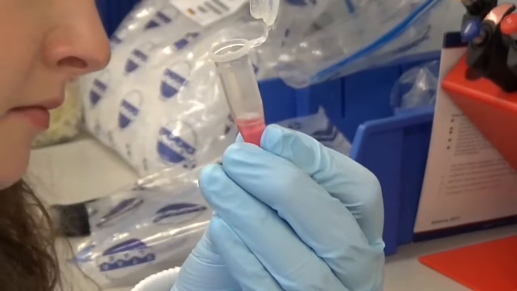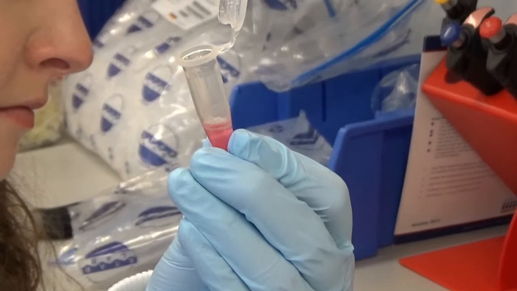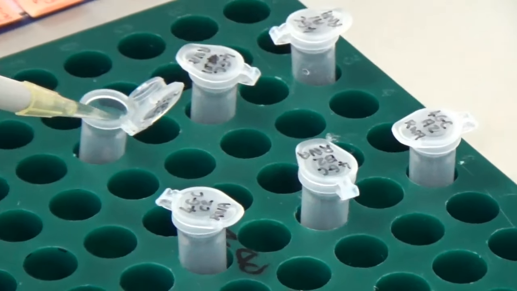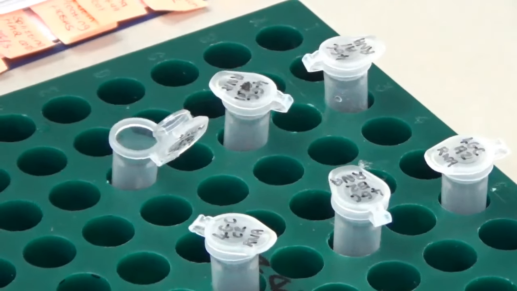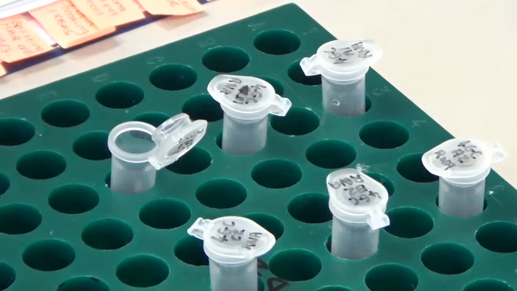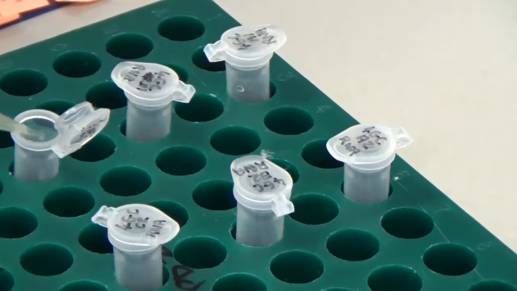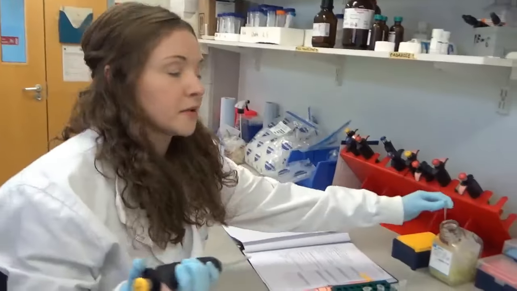Like I said, these are from kidney cells that I've grown up, and I've treated them with glucose and TNF-alpha, so they're both things that you'd find in a sort of diabetic kidney. So I'm going to see how that influences the microRNAs that they send out, basically.